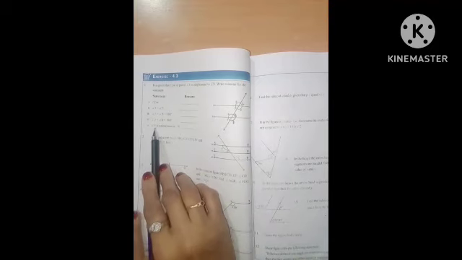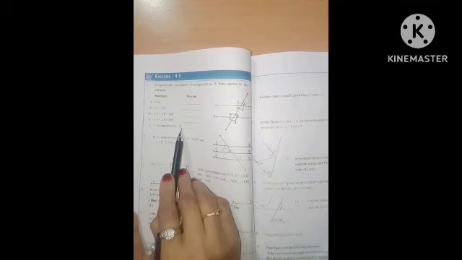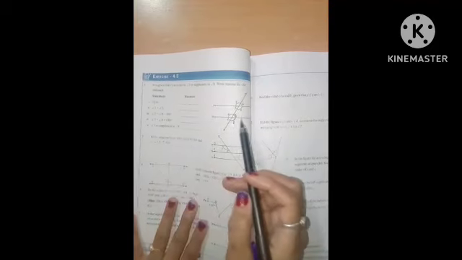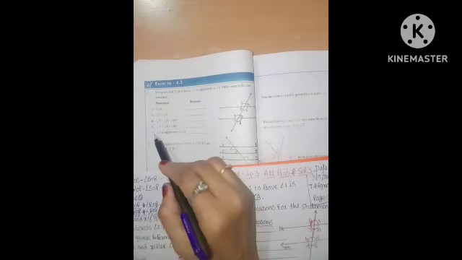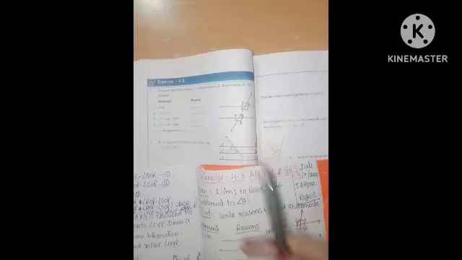And the next, the fifth one: angle 1 is supplementary to angle 8. This is also exterior angles on the same side of the transversal, which are supplementary. These are all the statements 1 to 5, and the reasons are done. Do you understand? Any doubts? No doubts. Now, one by one, write it in your notebook.